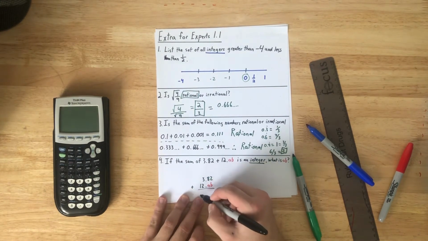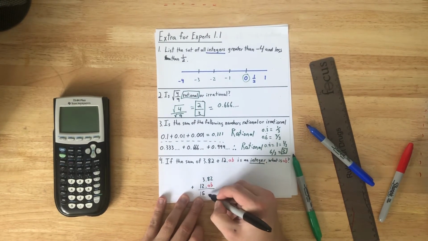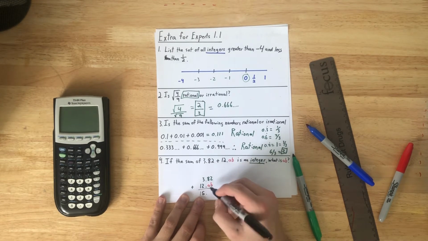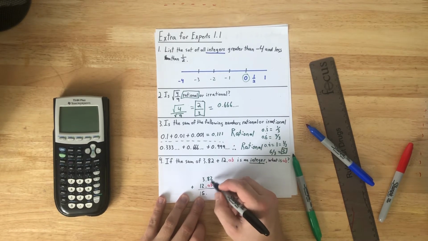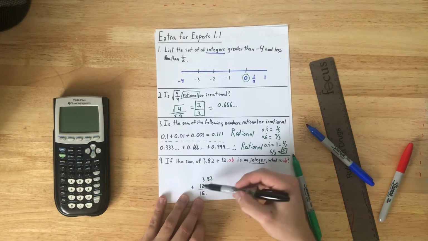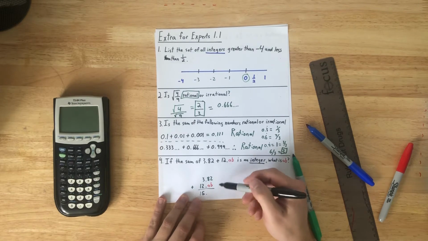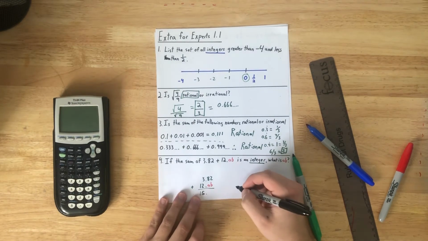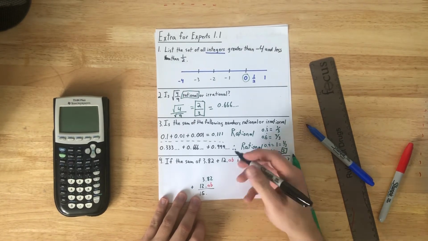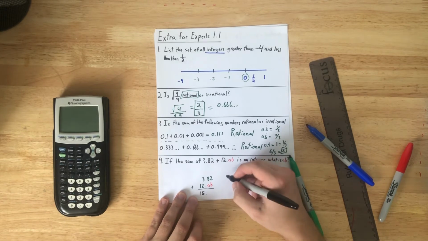This will equal 15, and then this will equal basically 82 and AB. Because it's a positive, the best way to look at this is, I know what the answer is by looking at it, but we've got to break it down a little easier.